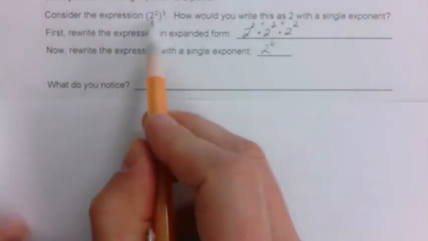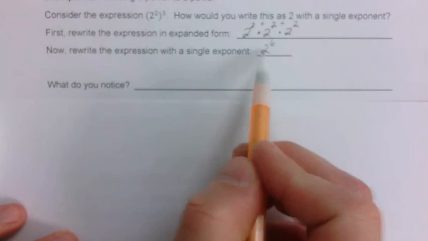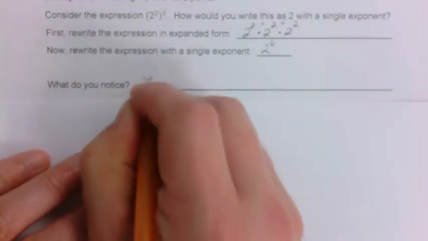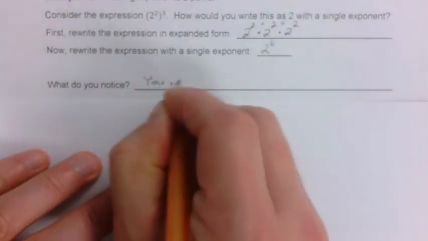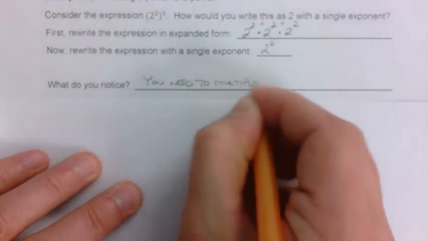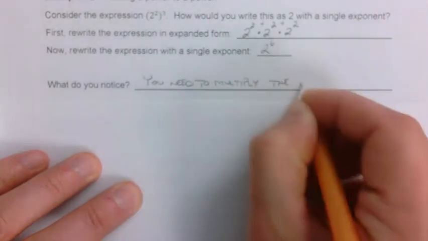Well, hopefully you saw here that what you had to do was keep the base, and to get the exponent of 6, all you had to do was multiply the exponents together. Okay, so let's write that down. You need to multiply the exponents.